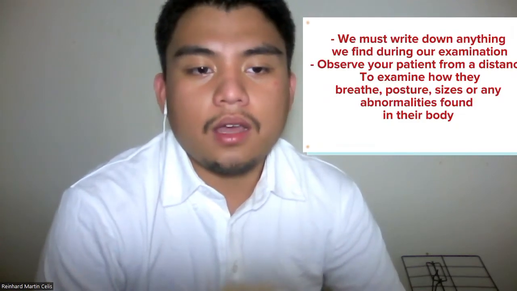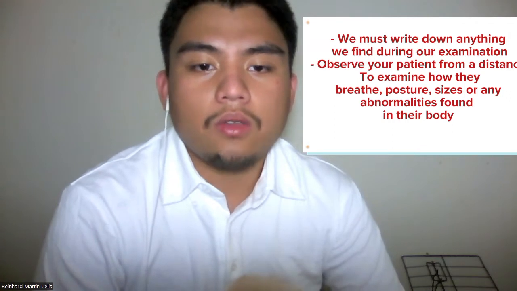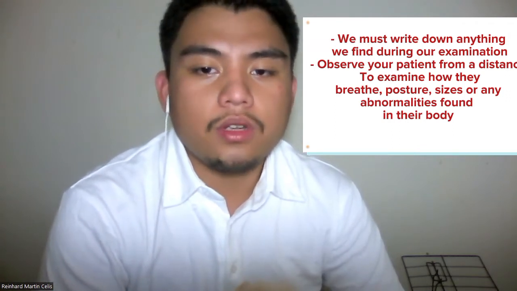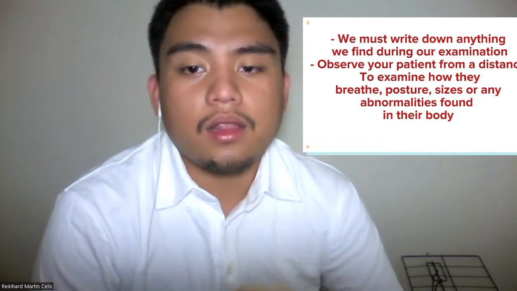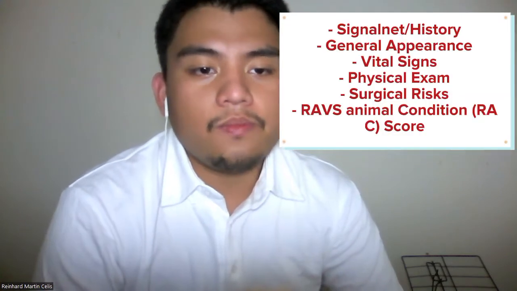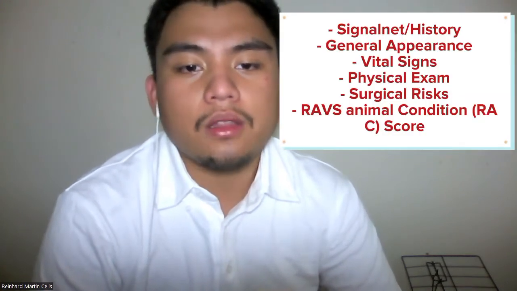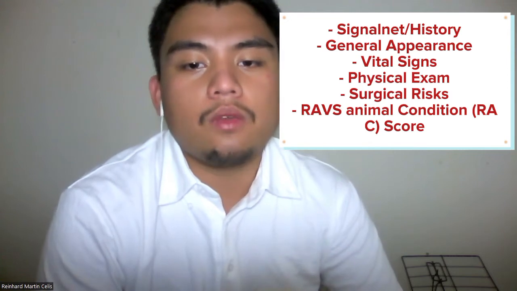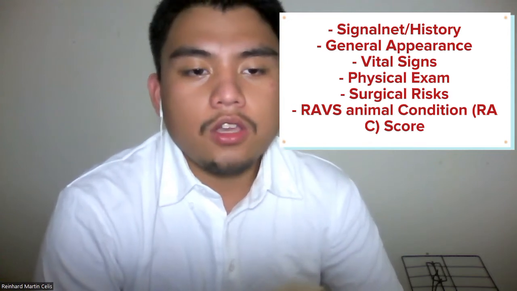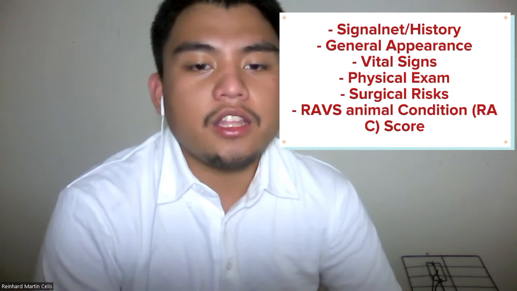Second, observe your patient from a distance to examine how they breathe, posture, sizes, or any abnormalities found in their body. Third, create a simple relationship with your patient to create a bond so future handling will be easier. And fourth, the use of restraints. It should be done in an adequate manner to avoid hurting the patient. Now, the first step in our examination would be the physical examination.